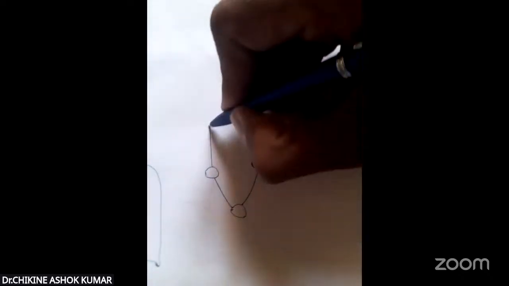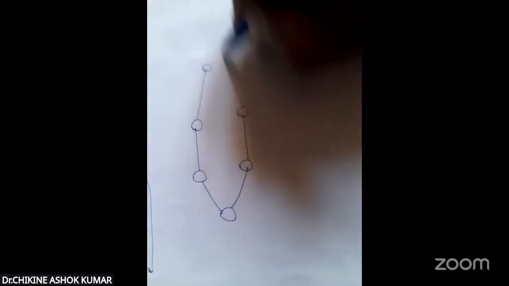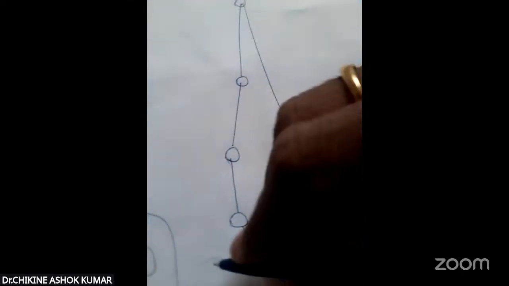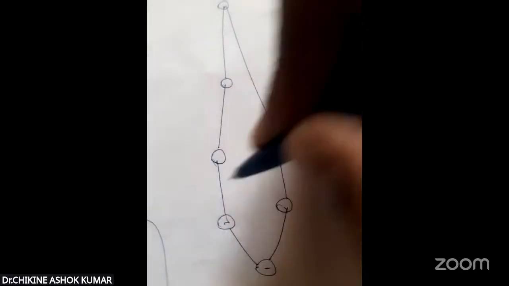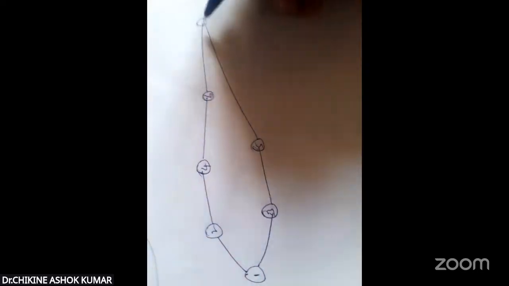Suppose I show one diagram here like this, with events 1, 2, 3, 4, 5, 6, and so on.